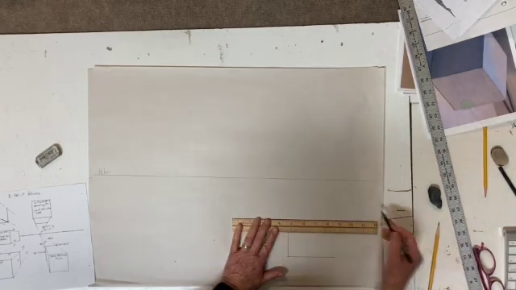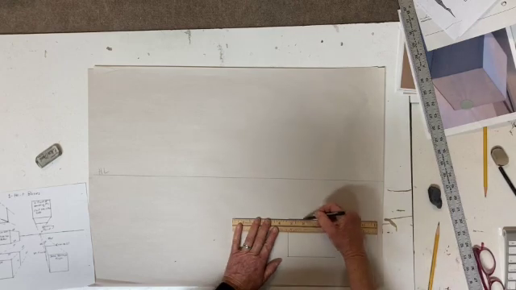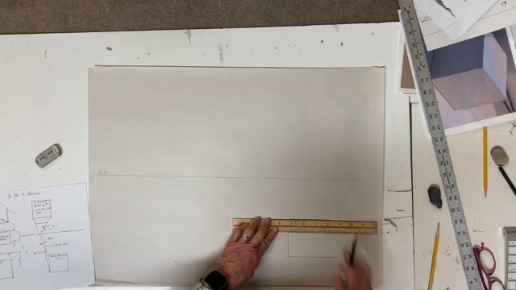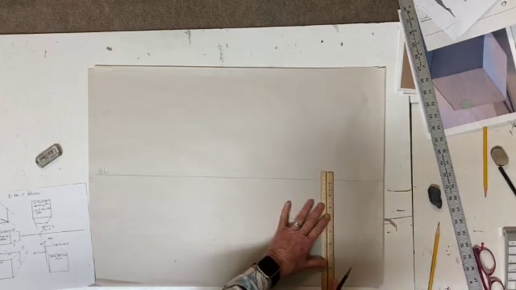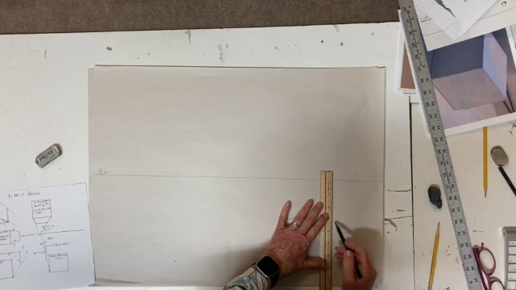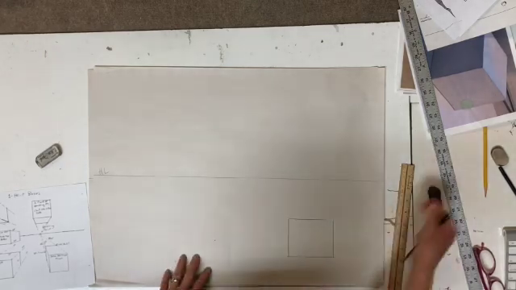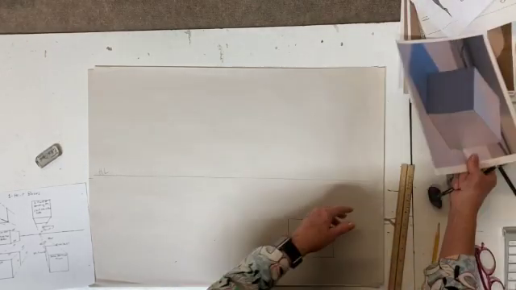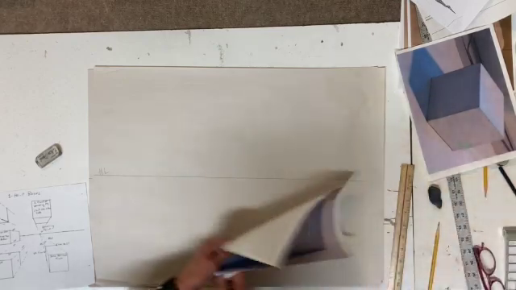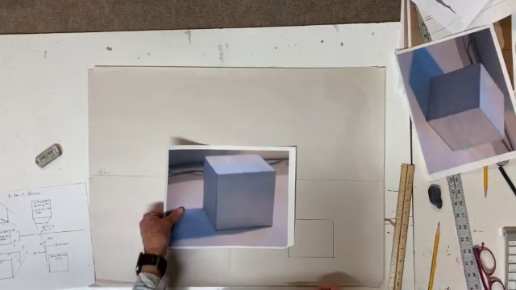I'm looking at that it's matched up with the horizon line and the bottom and top of the paper, and then another vertical. Be careful, that ruler wants to lean a little bit. So there's the front face of the box, and that would be kind of what we're looking at right here.